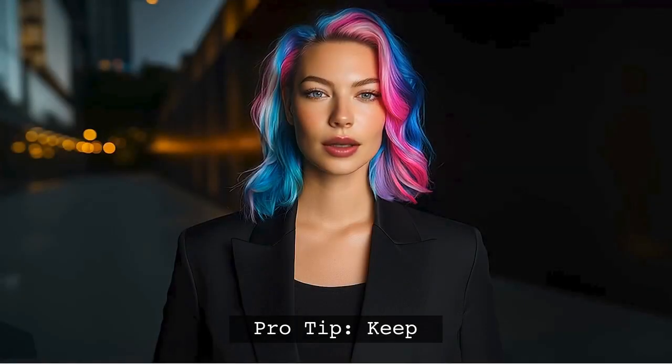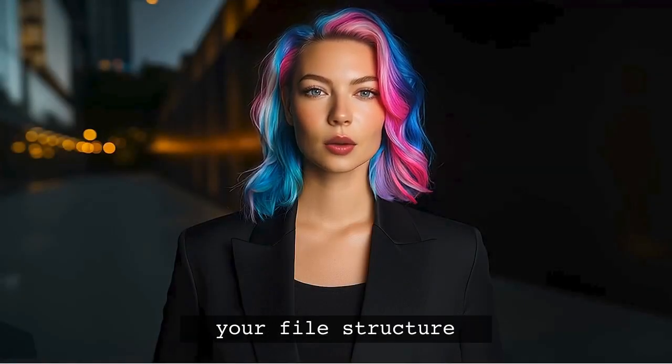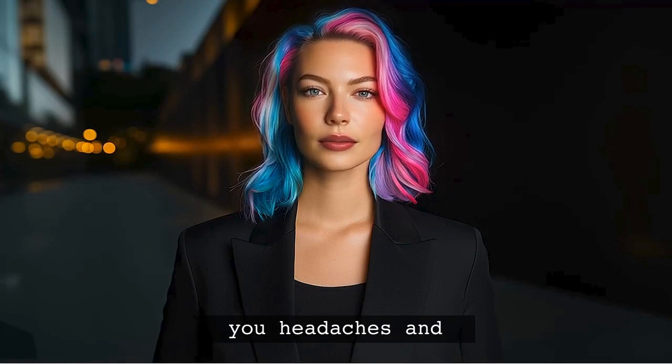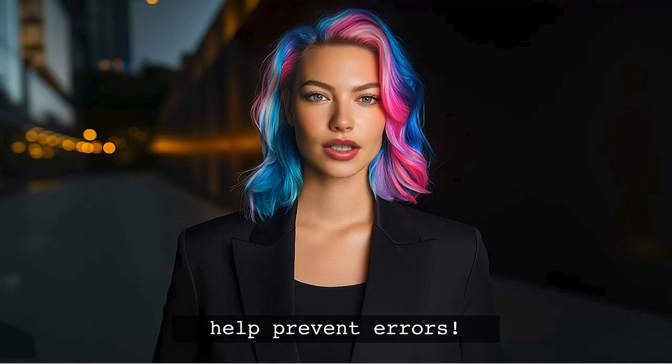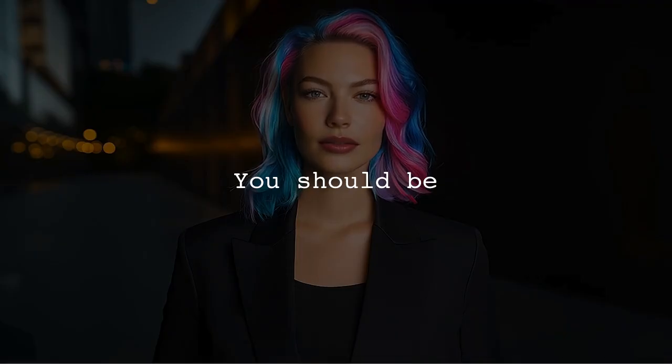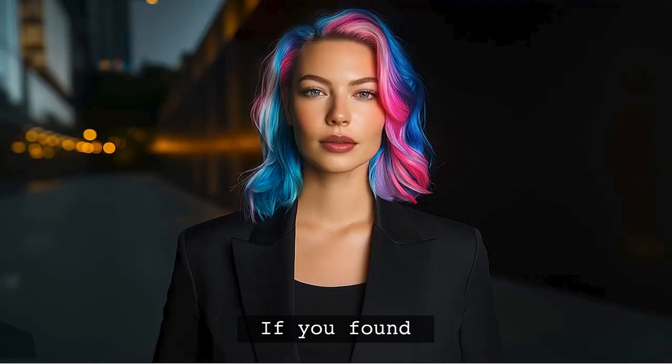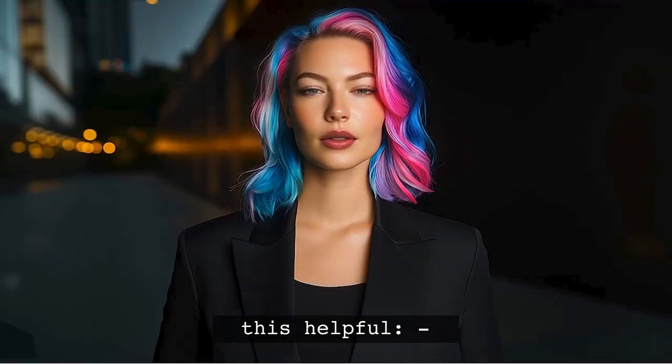Here's the tip I promised. Always keep your file structure organized and consistent. This will save you a lot of headaches and help prevent these types of errors in the future. And there you have it. By checking your file paths, verifying module existence, and ensuring proper casing, you should be able to resolve the "cannot find module" error.